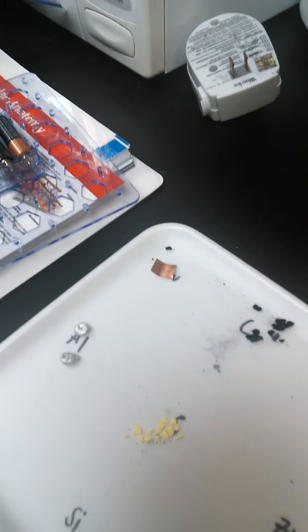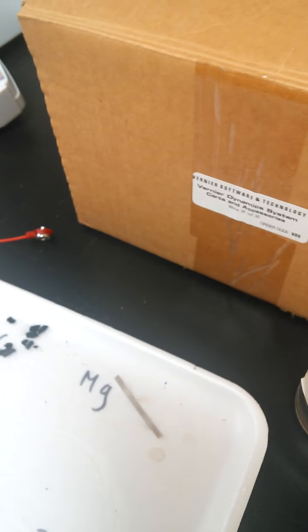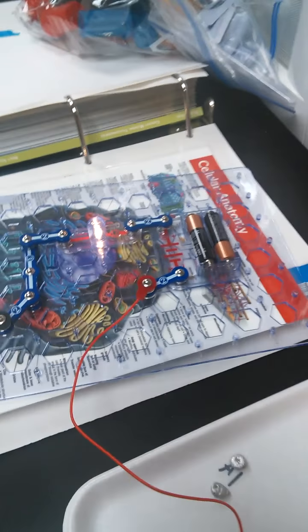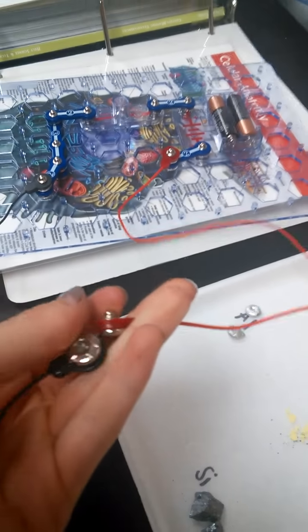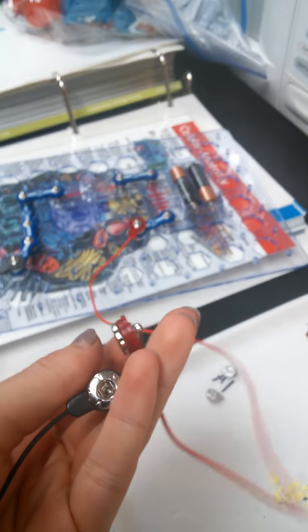conductivity test. So I have a short circuit right here, and we're going to use each of the elements to see if it can conduct electricity. So if I were to tap these two ends of the circuit together, that light bulb would turn on. So if we place an element between these two ends, we can see if it will conduct electricity.